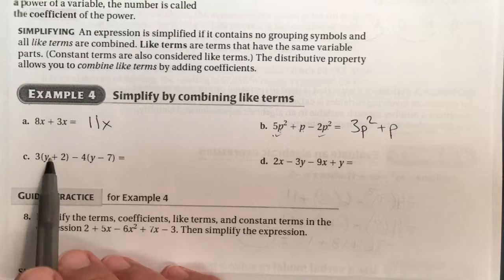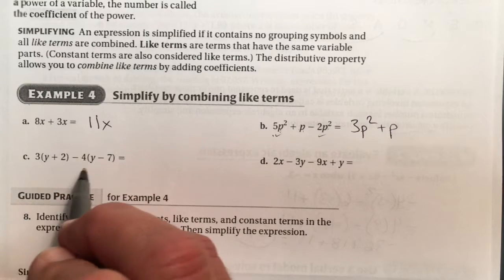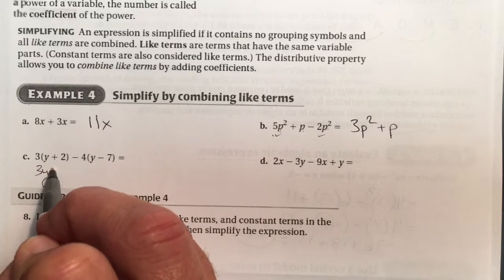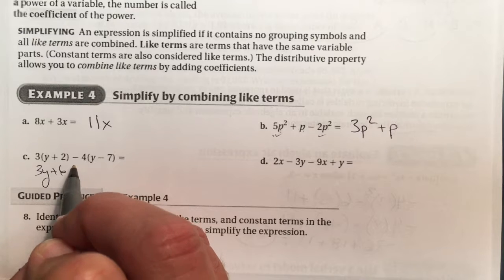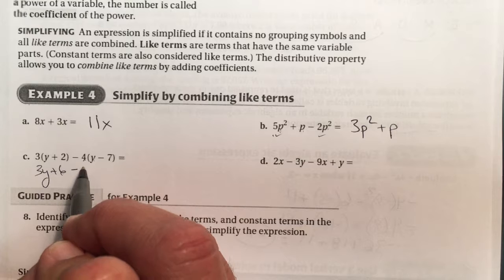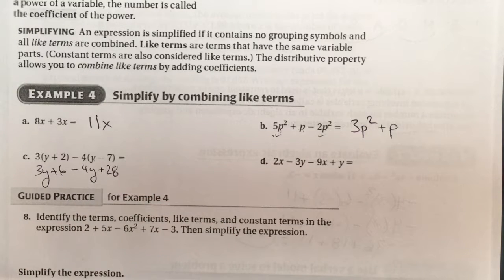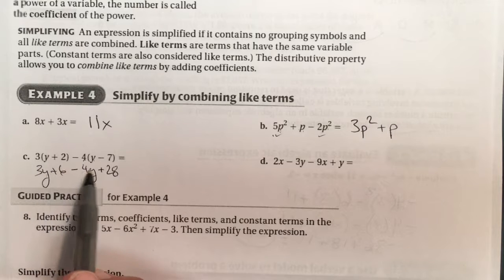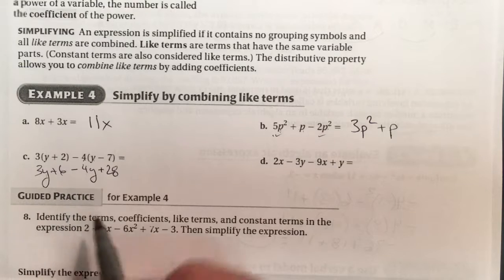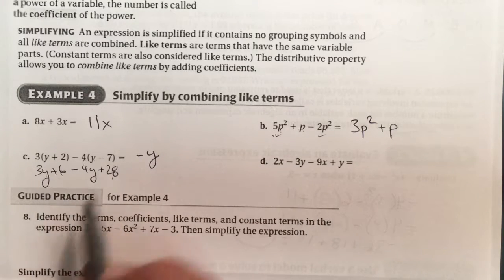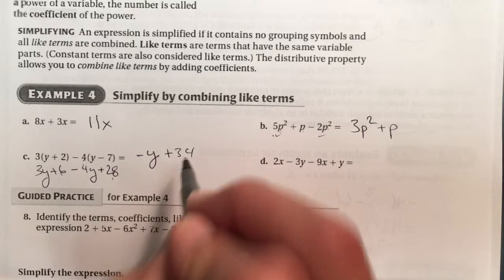Letter C, you have some distributive property to do first before you start combining terms. So 3 times y and then 2 would be 3y plus 6 minus, now this is minus 4 times y and a minus 4 times minus 7, minus 4y and plus 28. You now have 4 terms. Combine the y terms, combine the constants. 3y and negative 4y is a negative y. 28 plus a 6 is a plus 34.